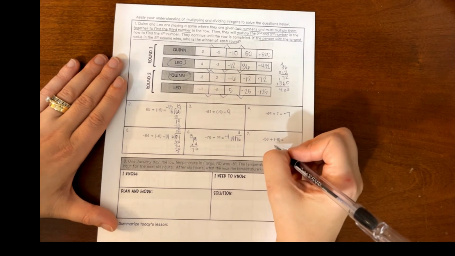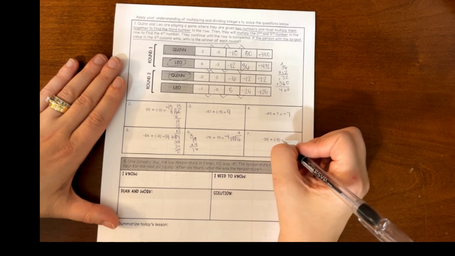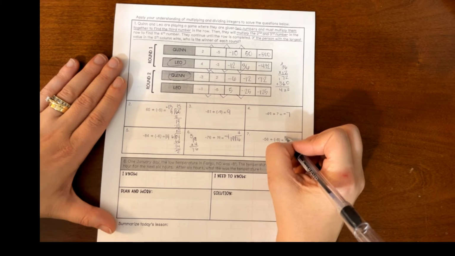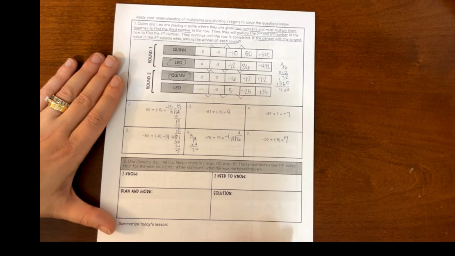Number 7 is also a basic fact. I have negative 56 divided by negative 8. My signs are the same, so my answer will be a positive. So negative 56 divided by negative 8 was 7.